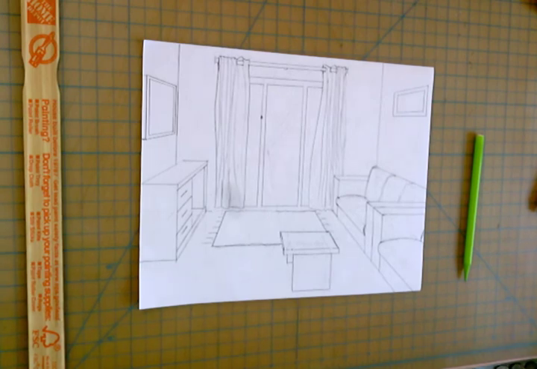But there you go. There is a simple hotel room, or a simple room, drawn in perspective. What kind of questions do y'all have?